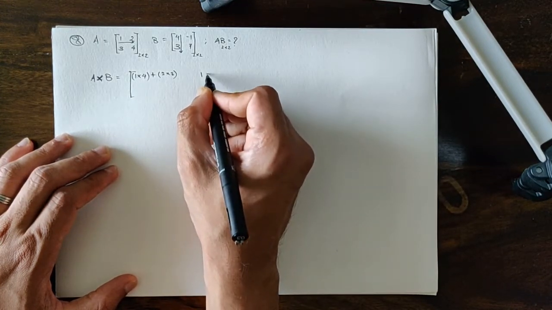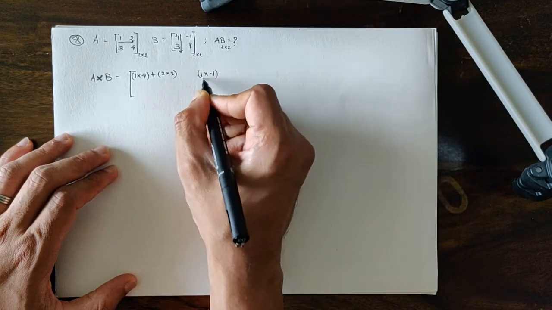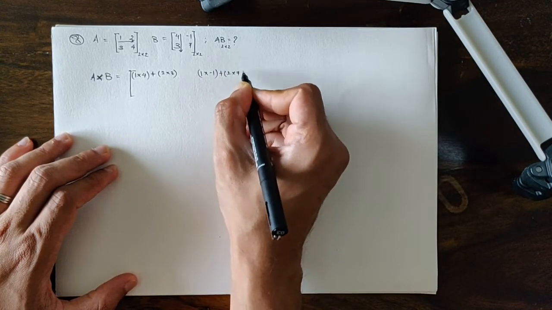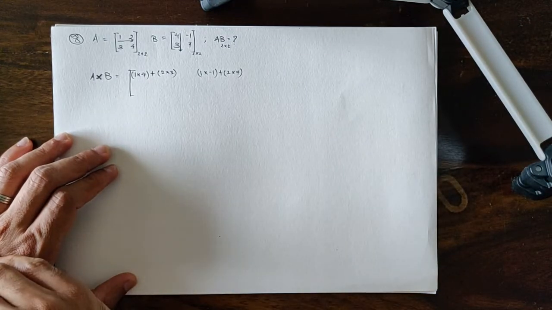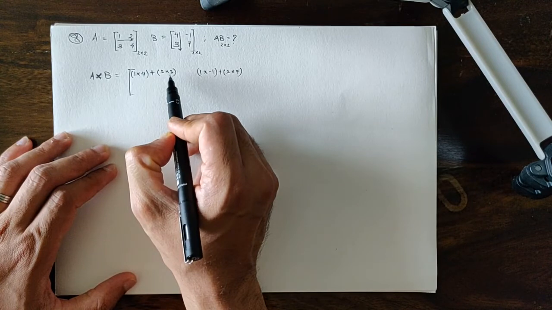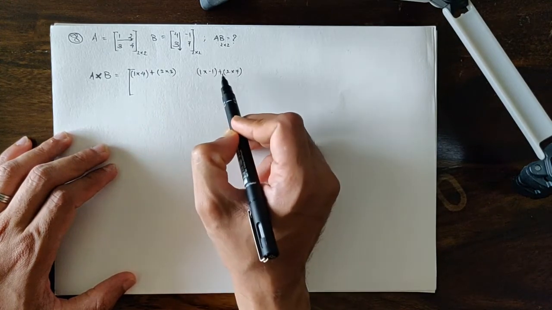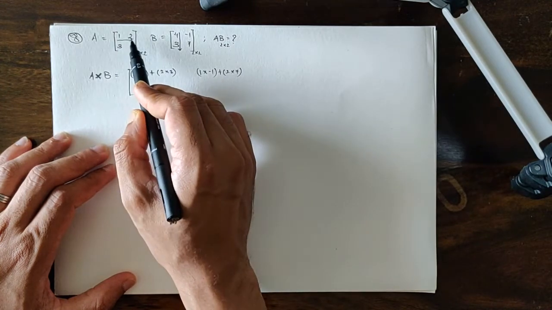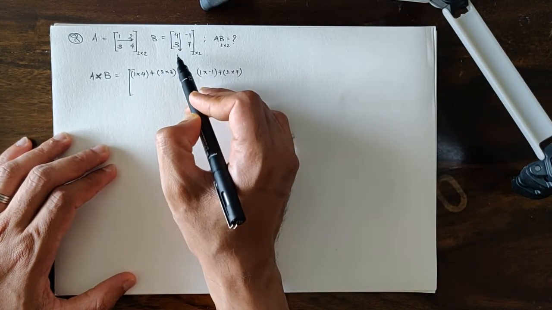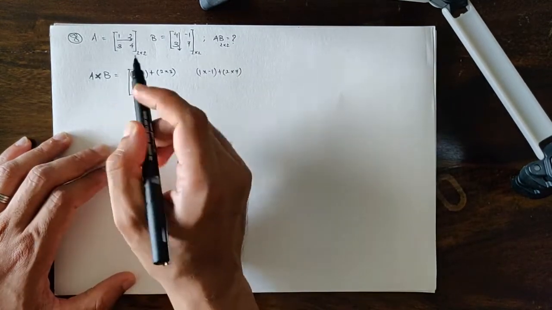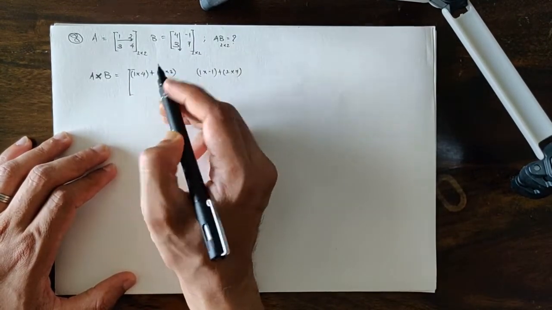So 1 into minus 1 plus 2 into 7, right? So we have got the first element of the first row of the product, and the second element of the first row of the product, by multiplying the first row of the first matrix with the first column and then the second column respectively. Now we'll multiply the second row with the first column.